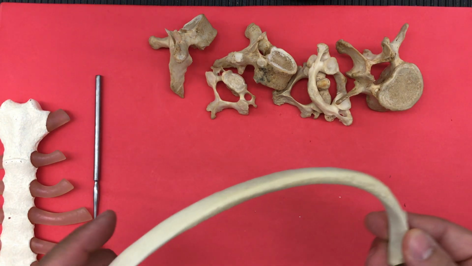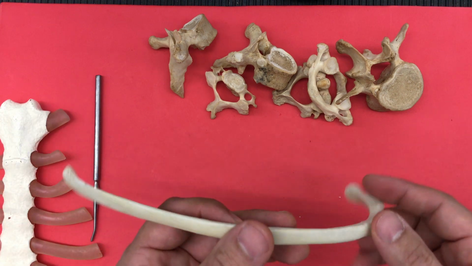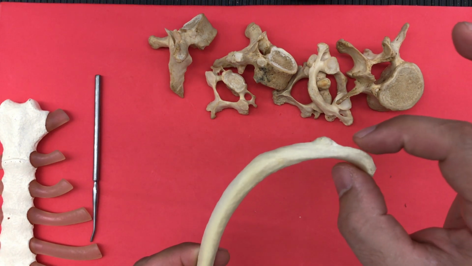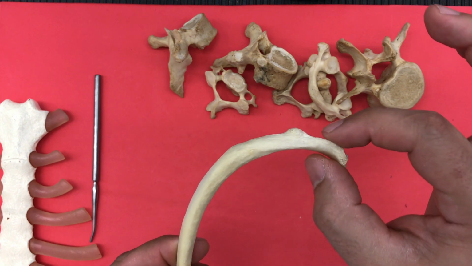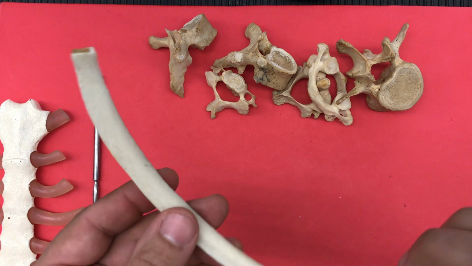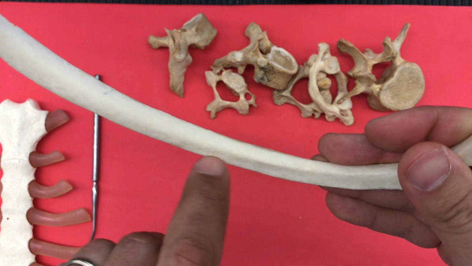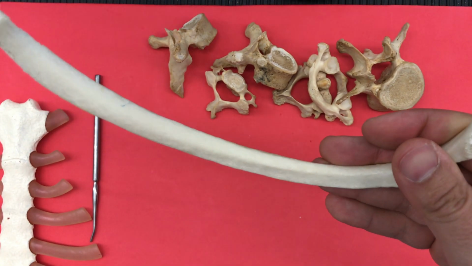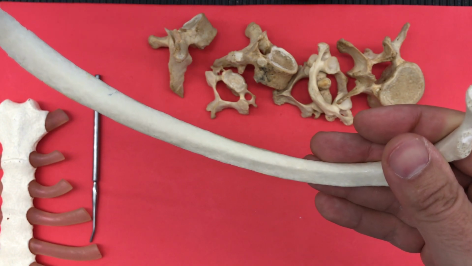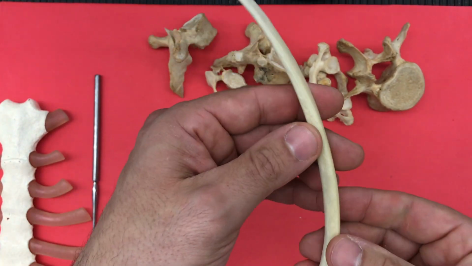And then finally the ribs. I wouldn't expect you to know what number rib it is if it was just disarticulated like this, but you got the head, you got the neck, so costal head, costal neck, tubercle, costal tubercle, and you got the body here, but you also have this little ridge. So this is called the costal groove. This is the costal groove. And it sort of makes this kind of sharp. So how can you tell left or right?